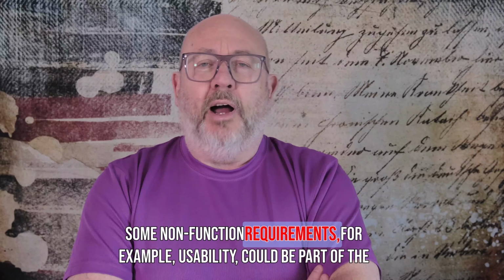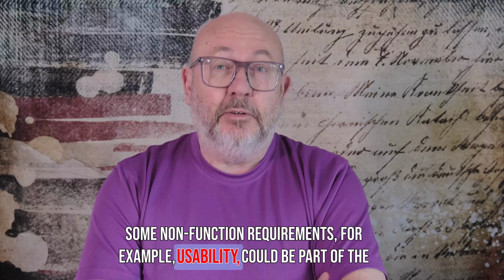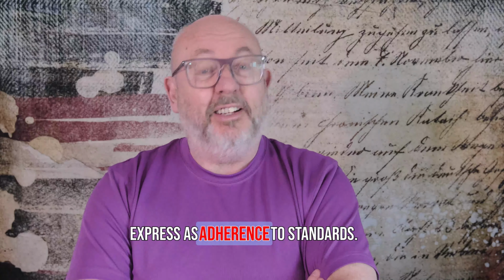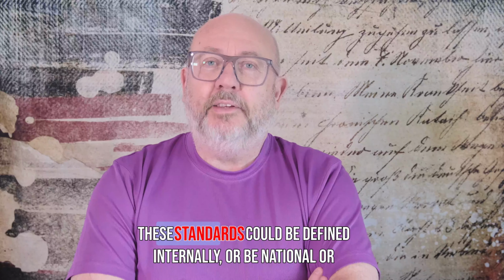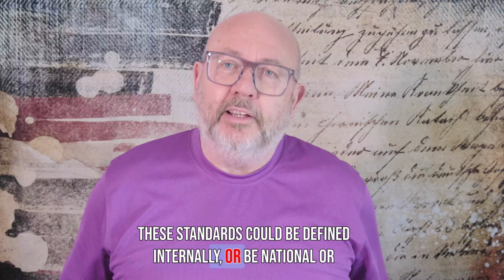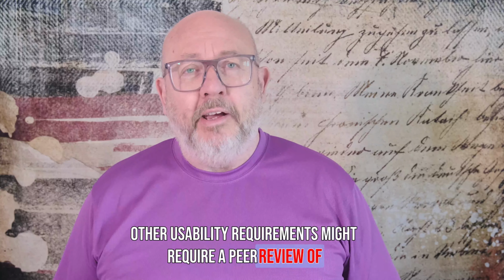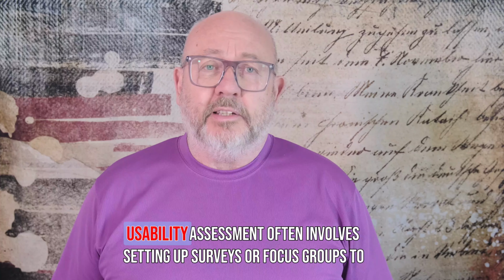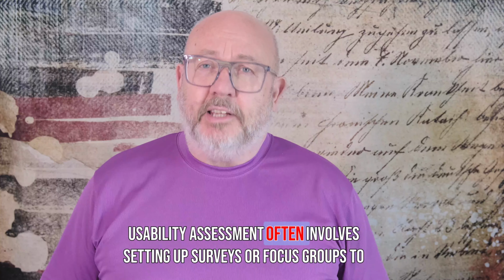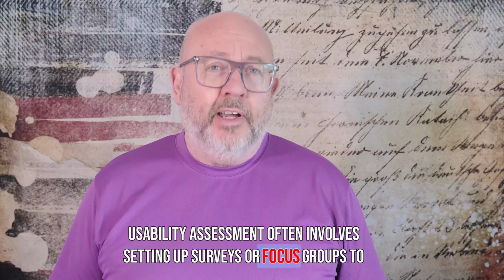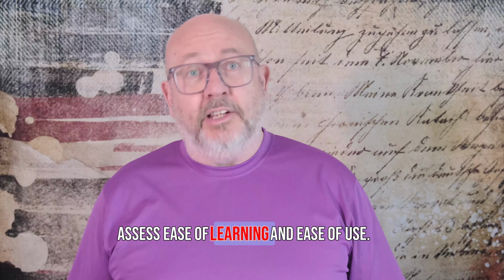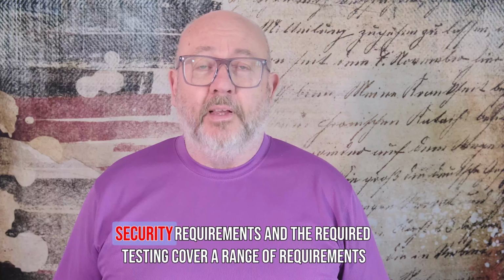Some non-functional requirements, for example usability, could be partly expressed as adherence to standards. These standards could be defined internally or be national or international standards. Other usability requirements might require a peer review of the user interface. Usability assessment often involves setting up surveys or focus groups to assess ease of learning and ease of use.